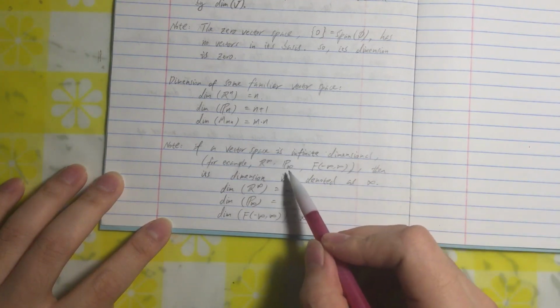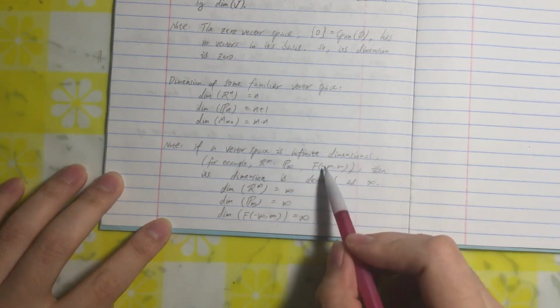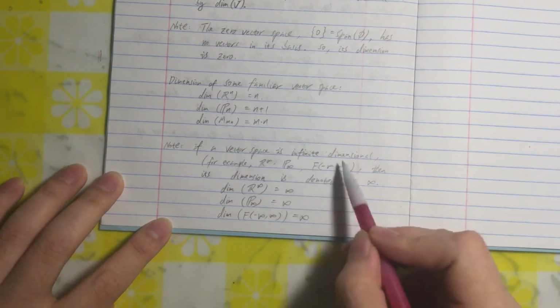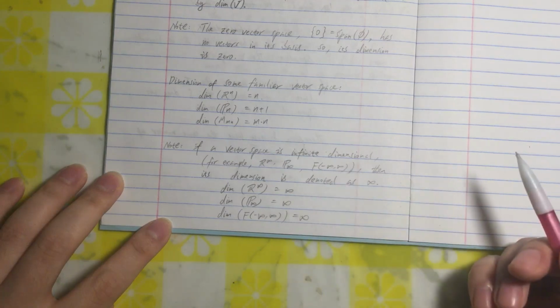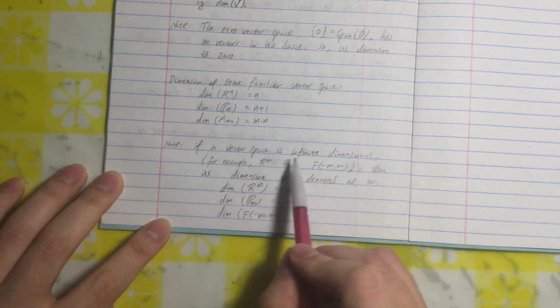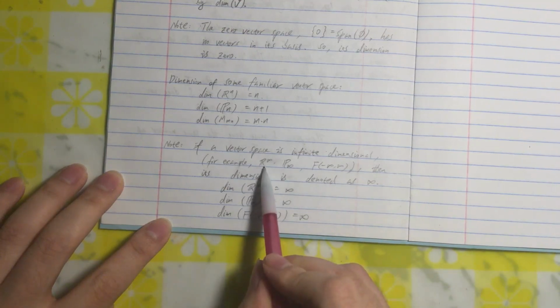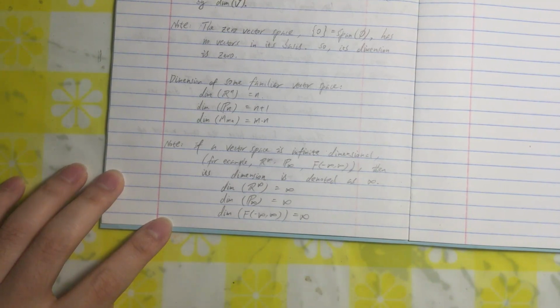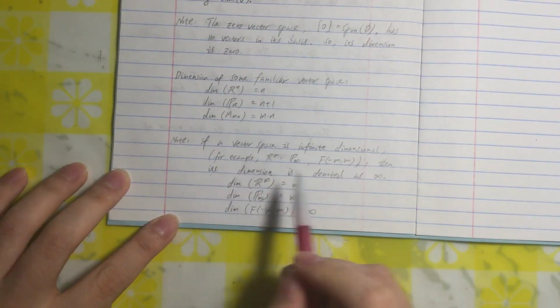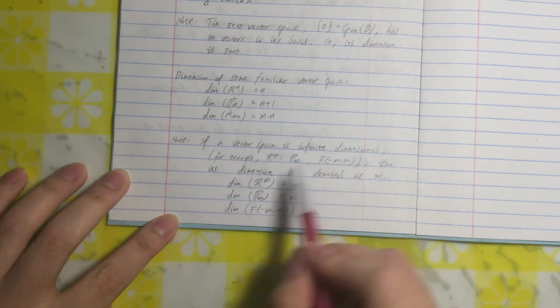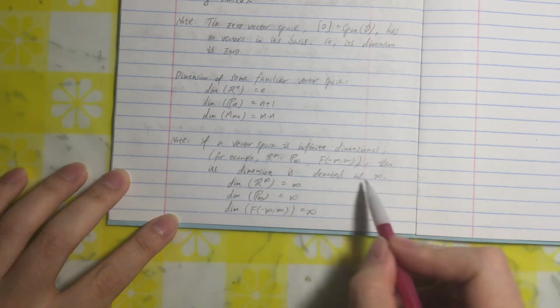P infinity, the set of all polynomials, F from negative infinity to infinity, the set of all functions defined from negative infinity to infinity. They are infinite dimensional vector spaces because they cannot be spanned by a finite set. Then its dimension is denoted by infinity. If a vector space is infinite dimensional, its dimension is denoted by infinity.